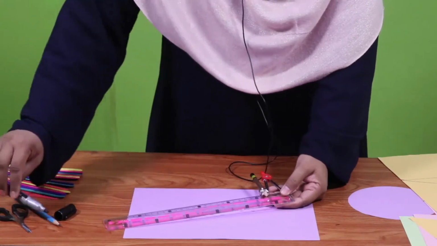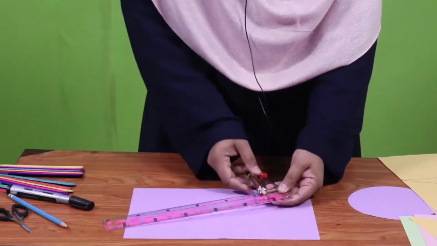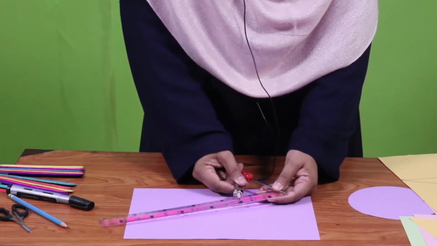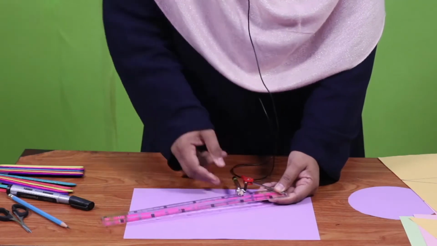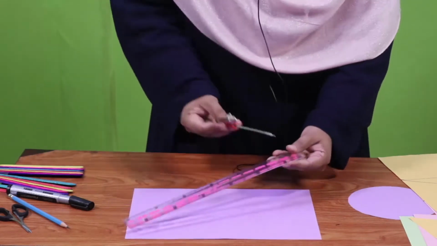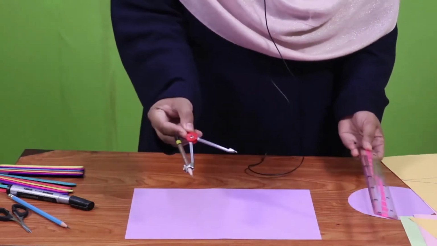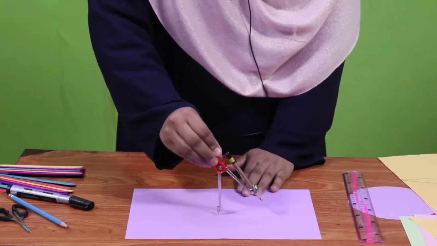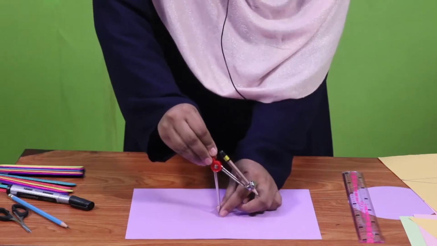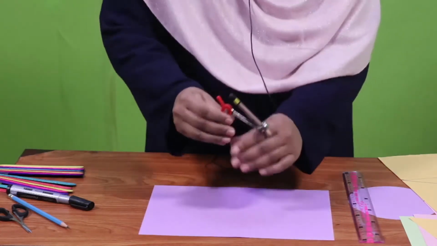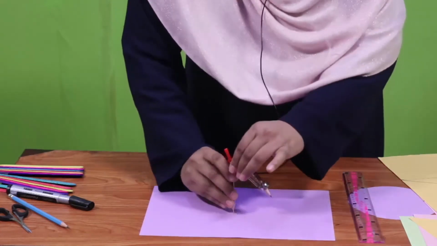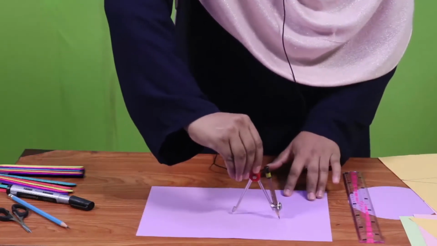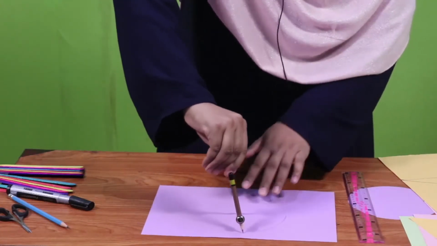I will open this compass to 3 because when I take it full, it becomes 6. Open your compass to 3 inches, place it on the paper, hold it like this, the point should be placed firmly so that it should not slip the way it just happened, and draw in one go.